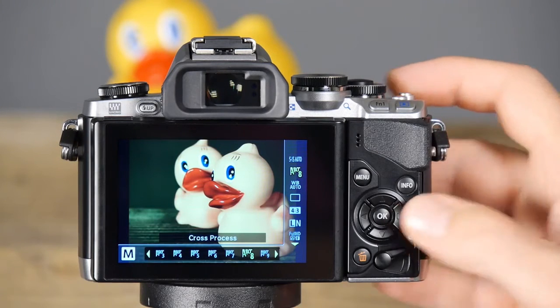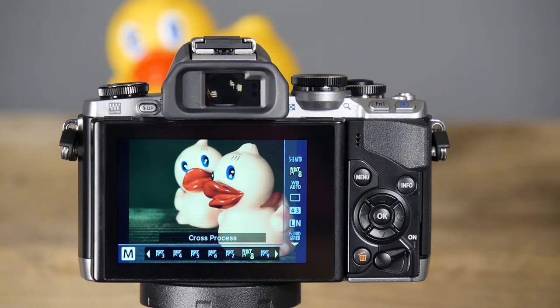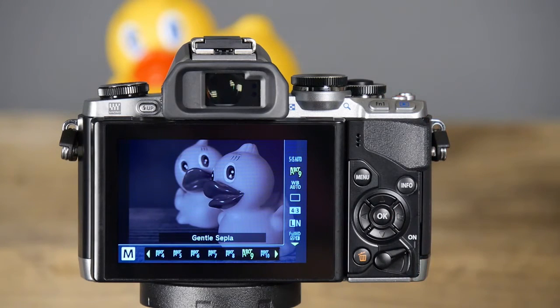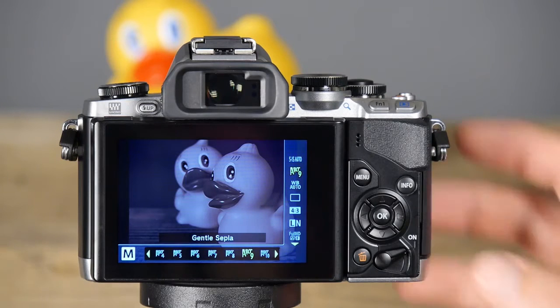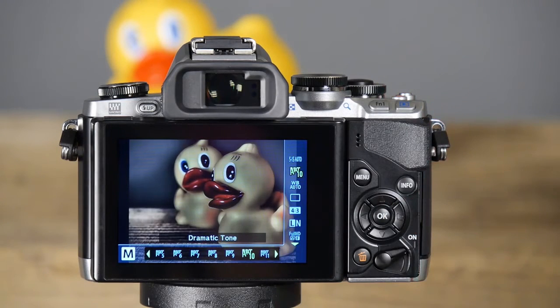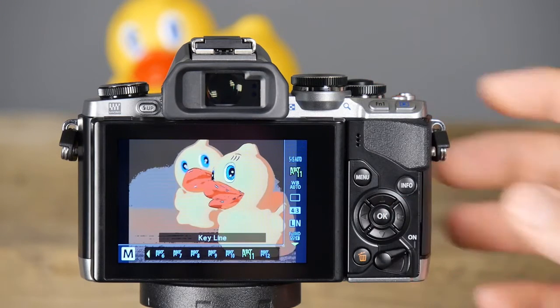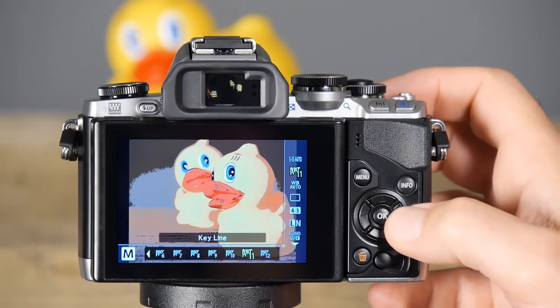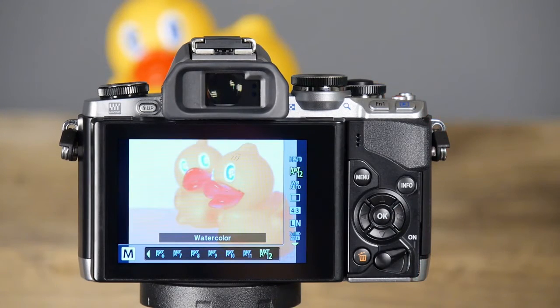Next, there is Cross Process, which will give the image accentuated colors and high contrast. Next, there is Gentle Sepia, which will give the image a soft brown tone. Next, there is Dramatic Tone, which will emphasize subjects in the image by darkening the shadows and edges of the subject. Next, there is Keyline, which will give the image a posterized artistic effect. The last art filter is Watercolor, which will give the image the look of a watercolor painting with brightened colors and edges.